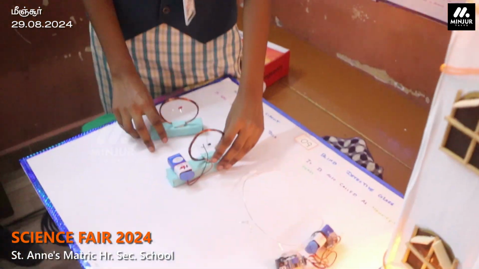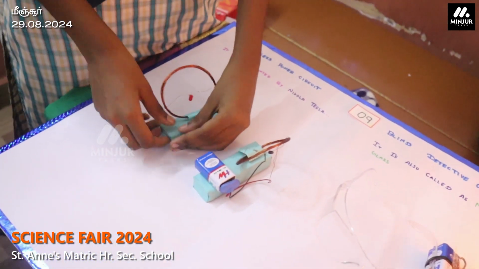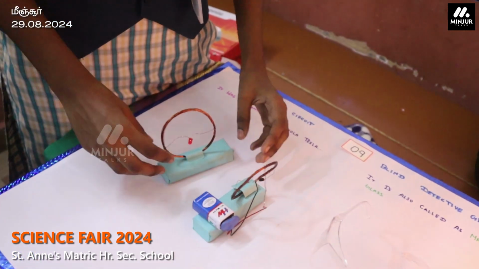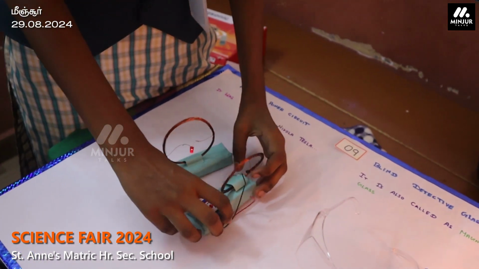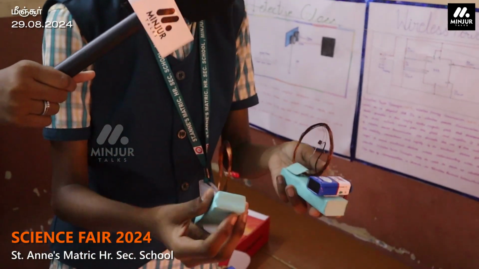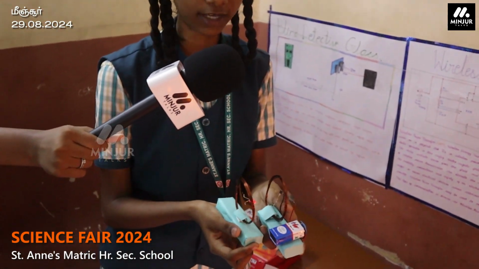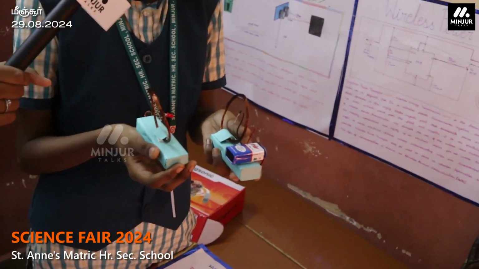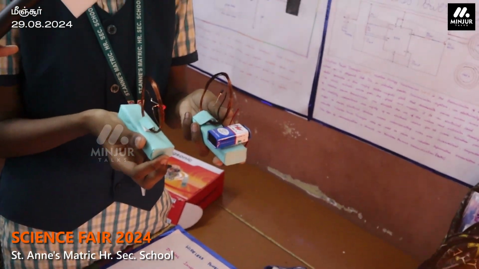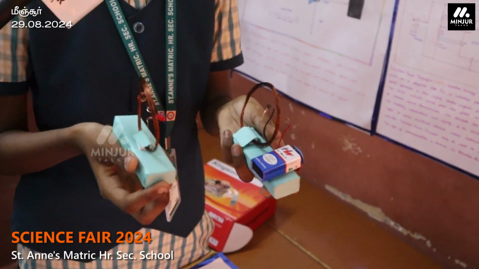I am Glory, studying in Standard 11, Section B. Wireless power supply. It was invented by Nikola Tesla. Here is an LED bulb, and here is one coil. Two coils are there. When we bring this coil near, it will glow. This is wireless power transmission. Power is transferred from one electrical network to another without any wires.